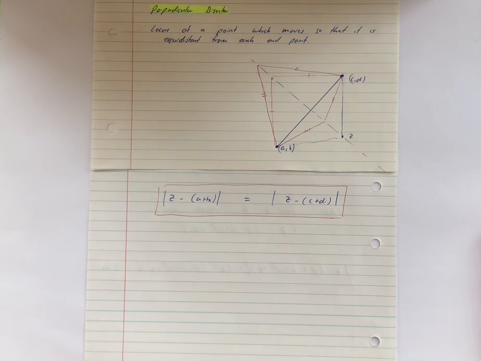Cool. Hopefully that makes sense. I might do a couple of examples of those at a later date.